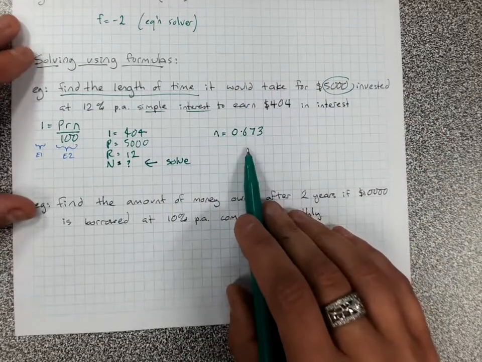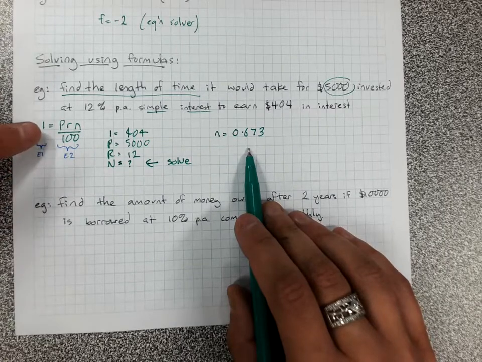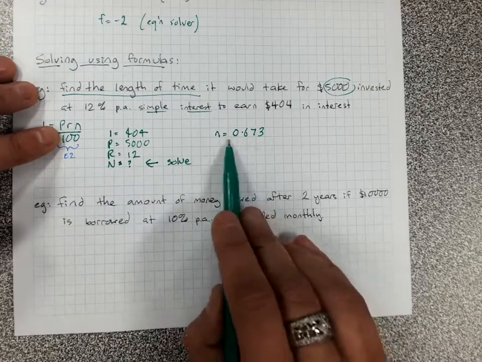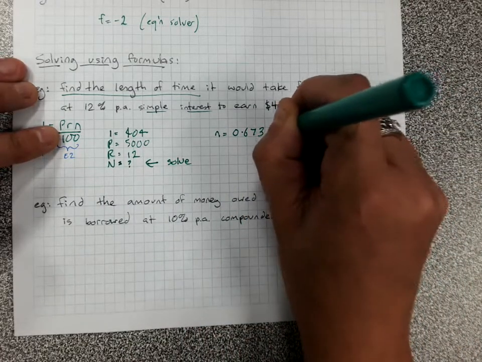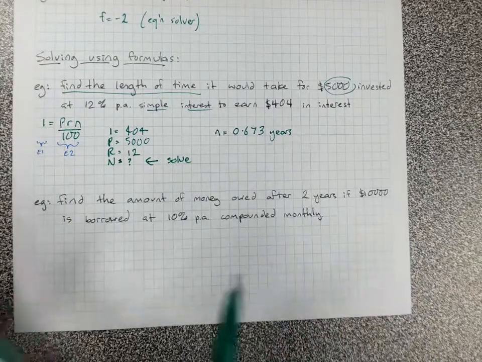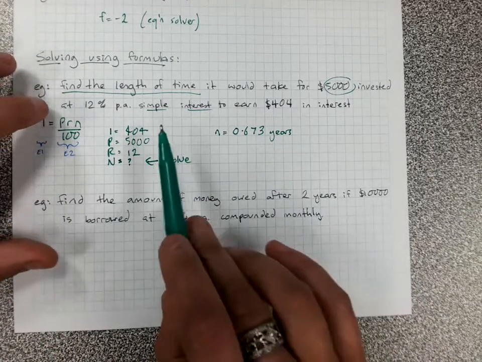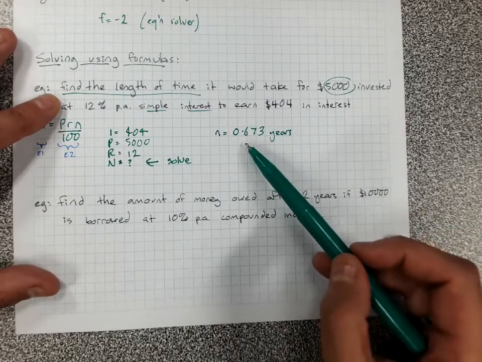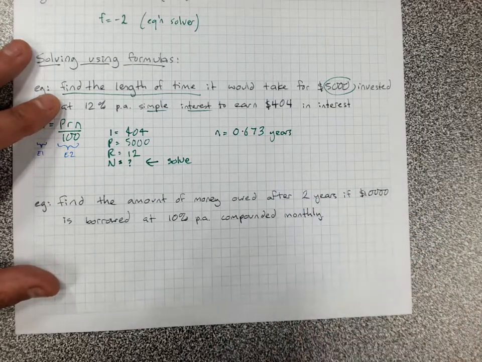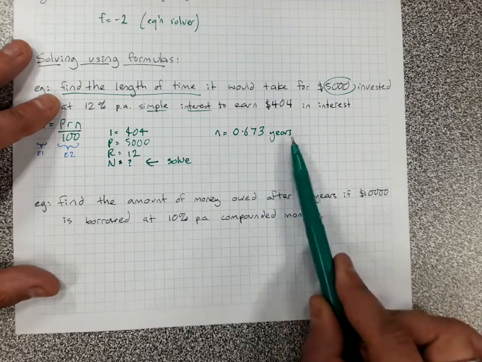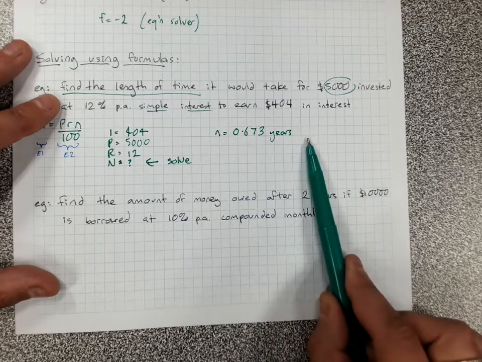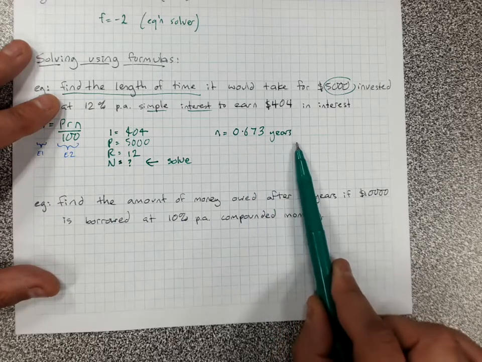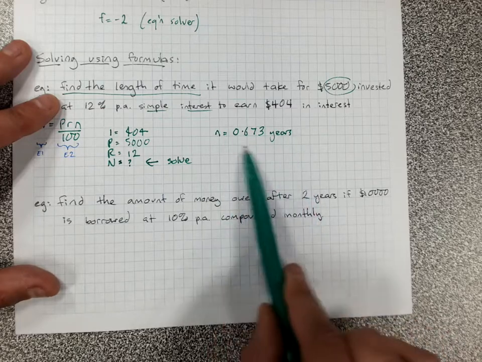Now you do have to interpret that. This formula, this was 12% per annum, so this is 0.673 years. That's not a good answer to anyone's question. So if someone asked you, how long is it going to take you to earn $404 in interest, you're not going to say 0.673 years. You could give that answer in months by multiplying by 12, or weeks by multiplying by 52, or days by multiplying by 365, but this is a silly answer.